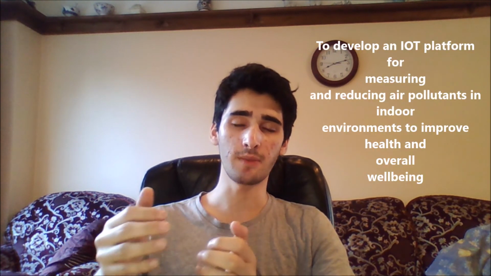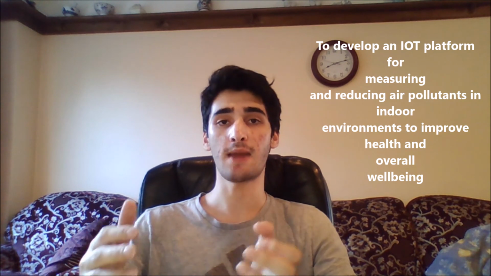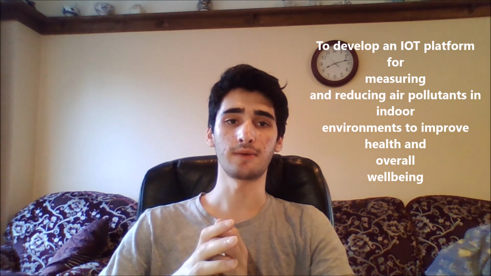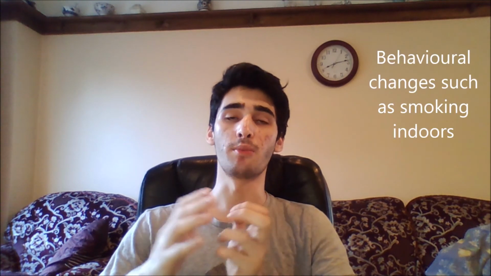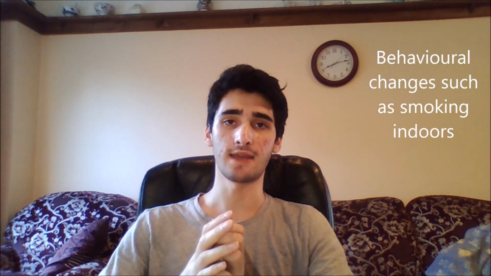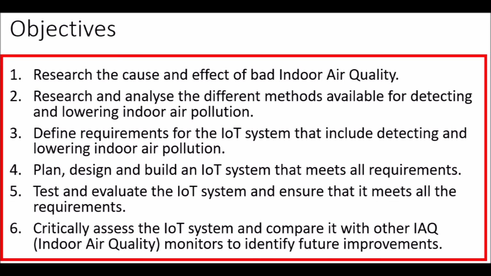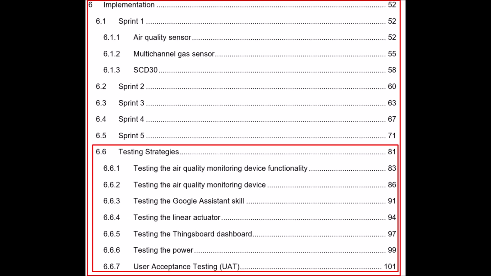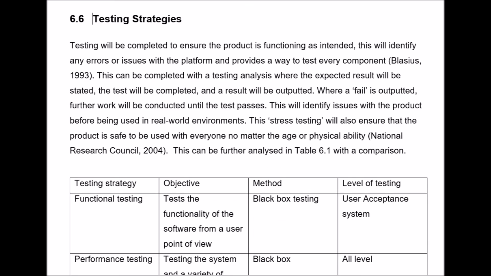Finally, it's clear that the device achieves the main aim of the project, which is to develop an IoT platform for measuring and reducing air pollutants in indoor environments to improve health and overall well-being. The linear actuator directly helps to reduce air pollutants and temperature when required, and the Google Assistant, LED strip and dashboard allow the user to better understand their air quality in real time to promote behavioural changes, further achieving the aim. Furthermore, all the project objectives have been met, including a thorough testing of the device to ensure its safety and accuracy. This can be detailed in the testing strategy section of the dissertation.